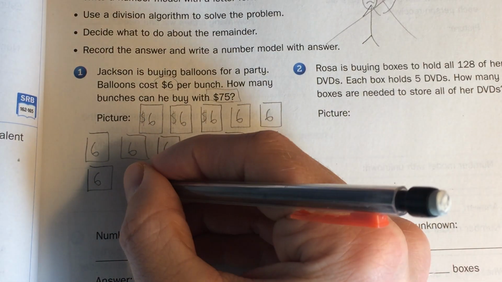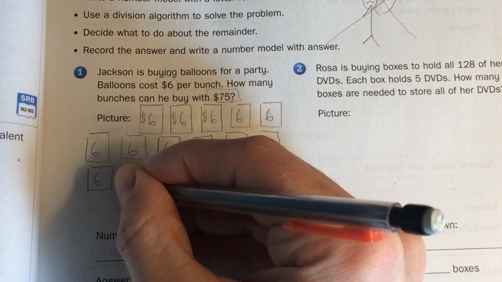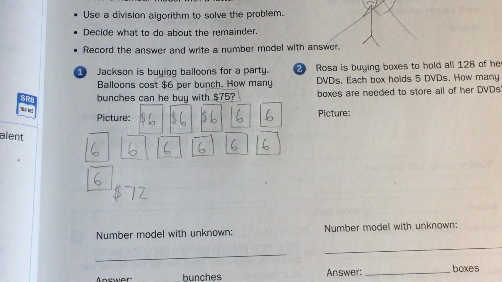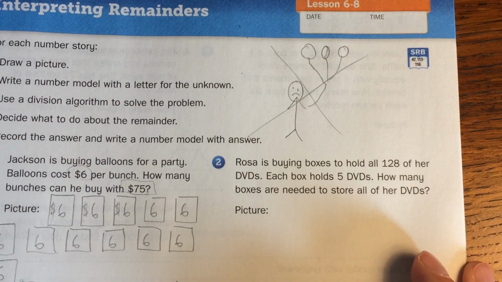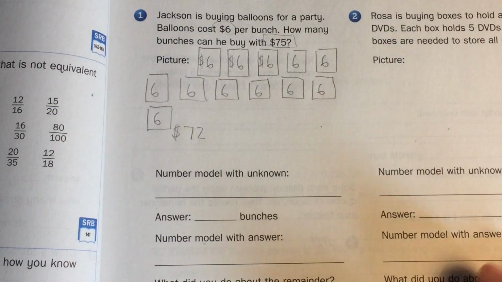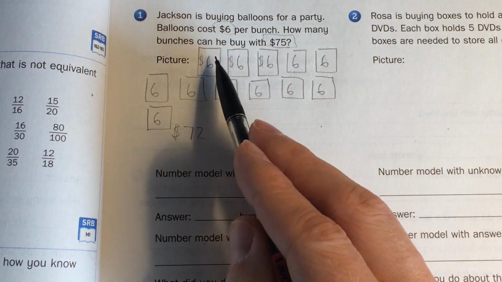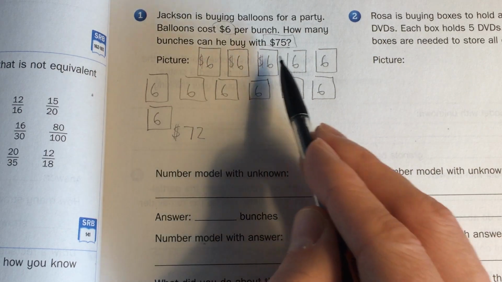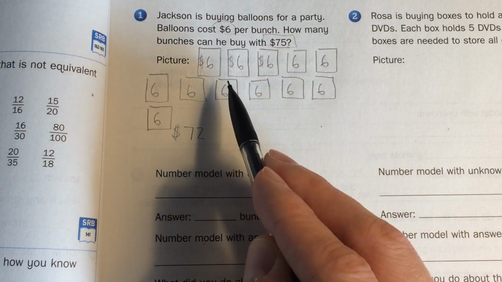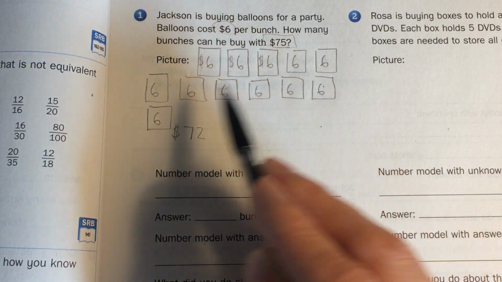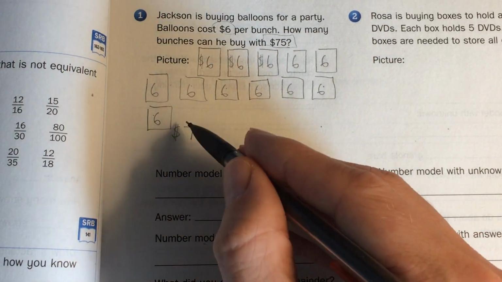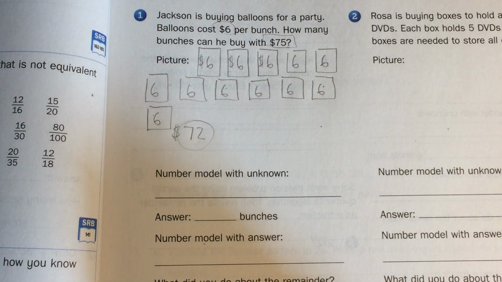I'm going to put a number down. I'm going to say this is $72 worth. Because now we're getting to the crux of the lesson. So with our picture so far, our mathematical picture, not our sad balloon guy picture, we have noticed that we've bought, let's see how many bunches. 1, 2, 3, 4, 5, 6, 7, 8, 9, 10, 11, 12 bunches, and it cost us $72.